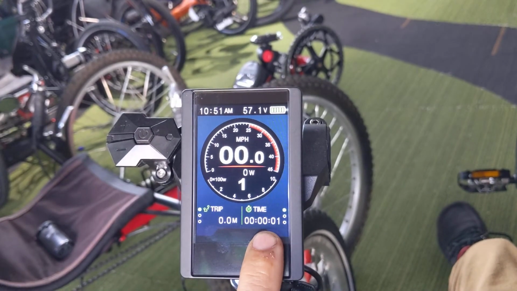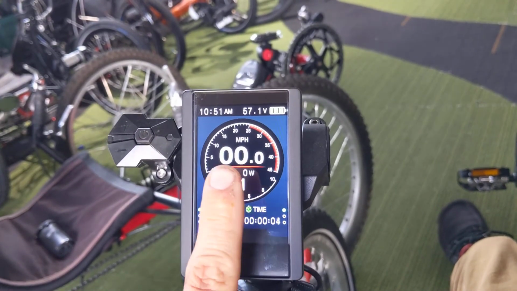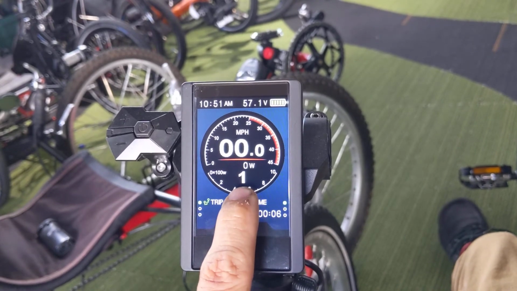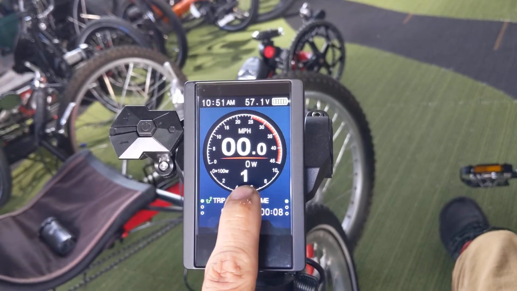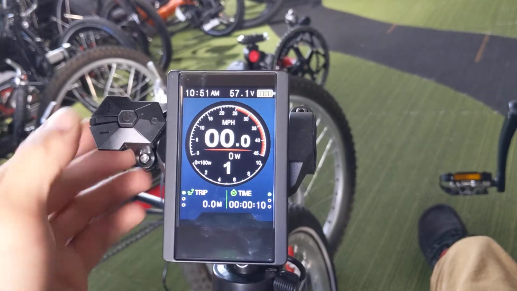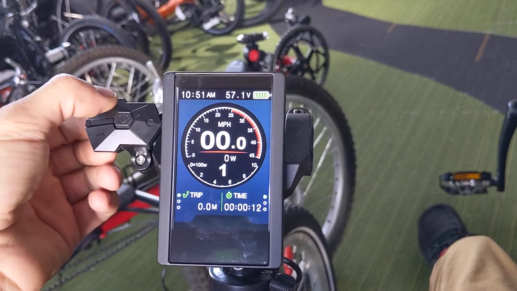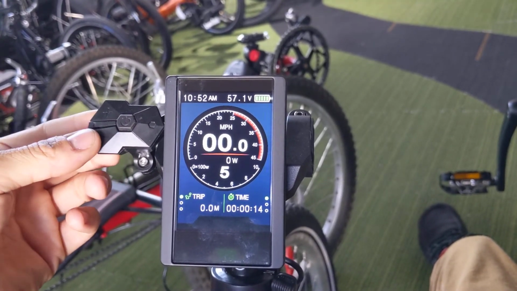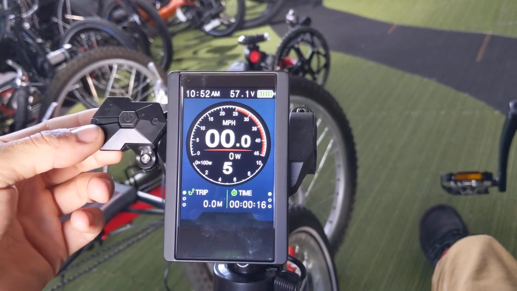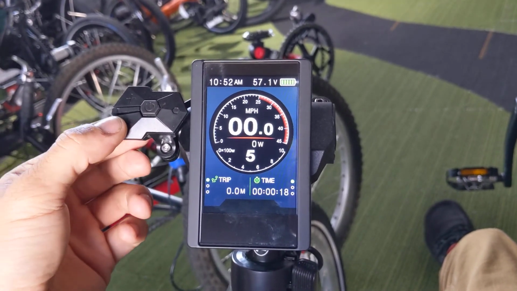You can see that zeroed out your trip time. To change your pedal assist level, which is shown by this 1 right here, you're just going to hit plus and minus, and that's going to be 1 through 5 or 1 through 9 depending on your system settings.